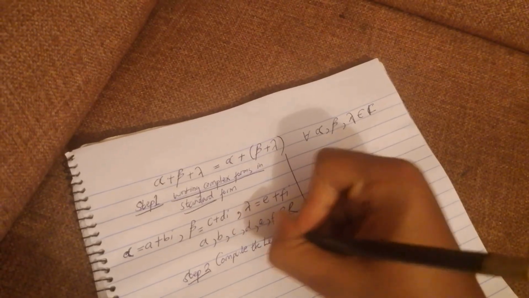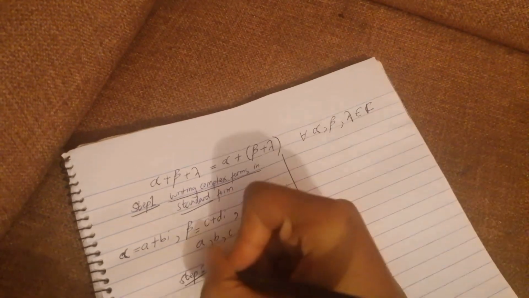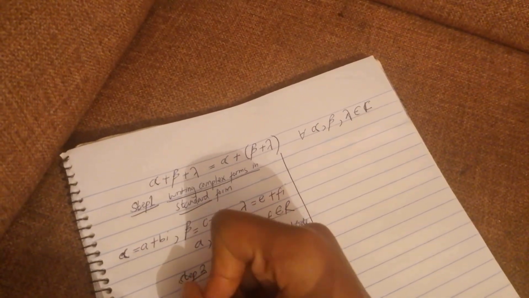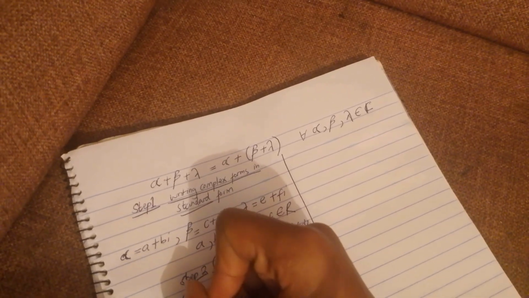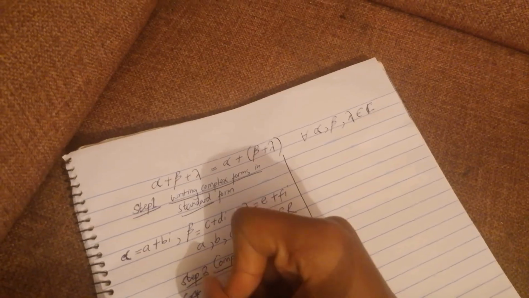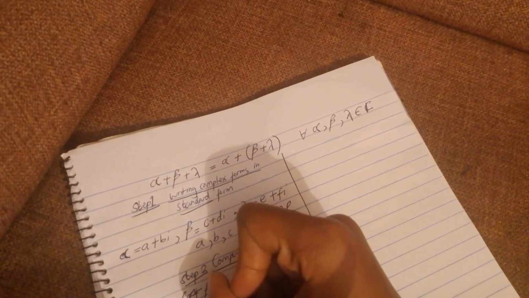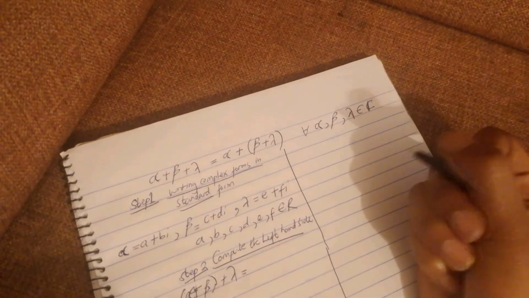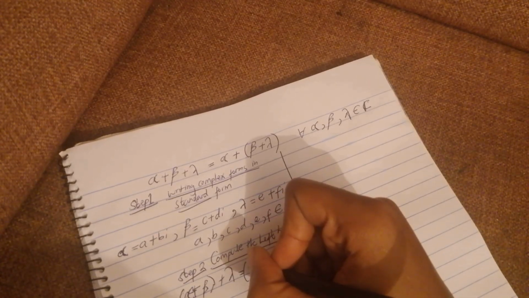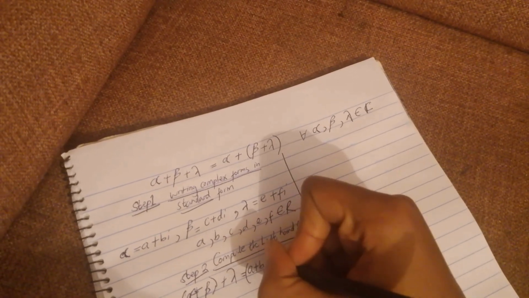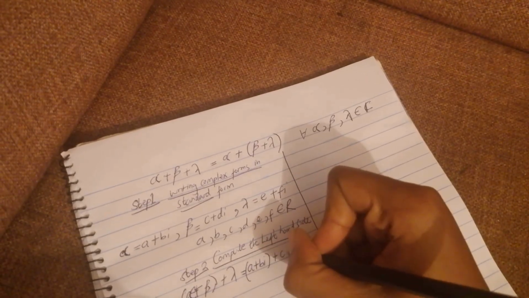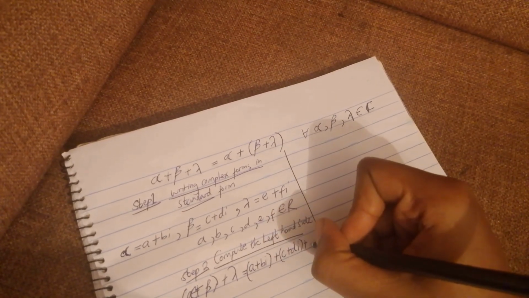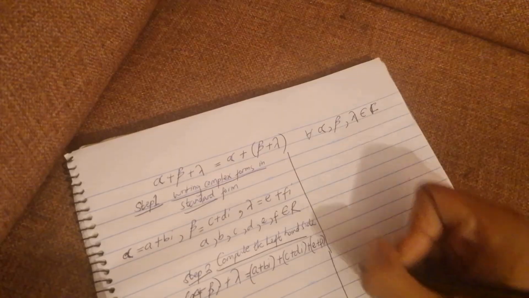So opening these up and having these equations in their simplified format, basically we have alpha plus beta plus lambda, which when we open this up would be a plus bi plus c plus di plus e plus fi. Okay.